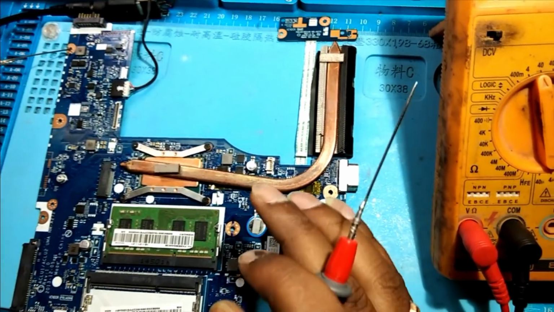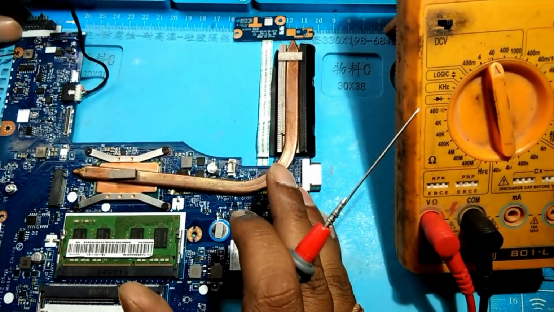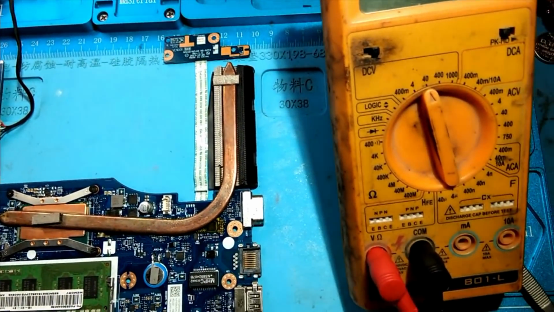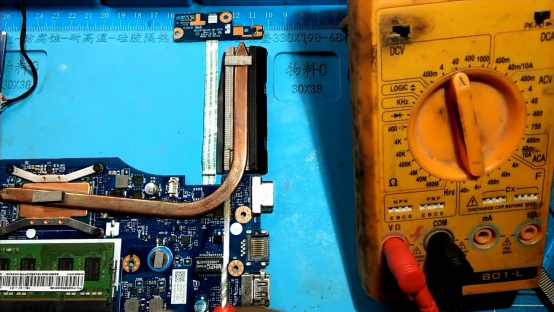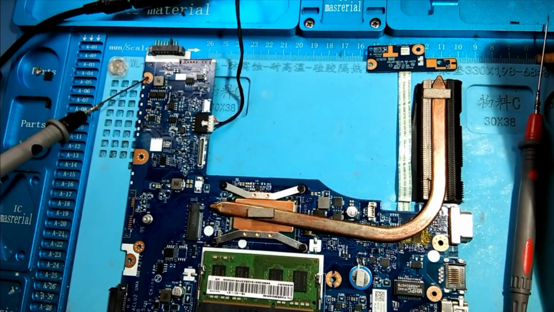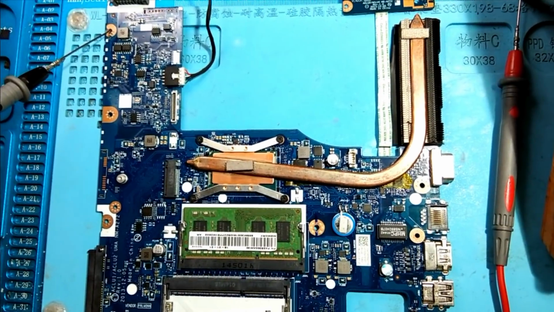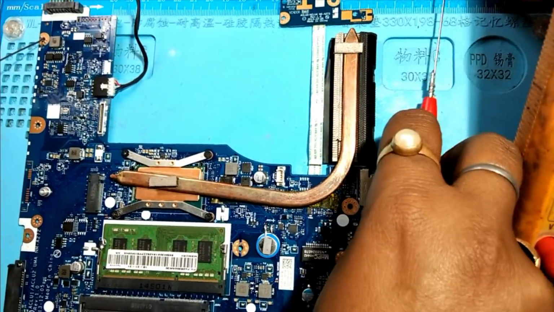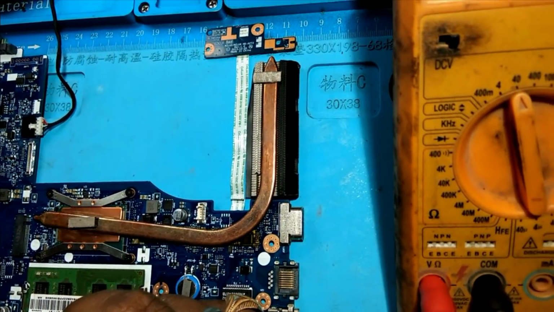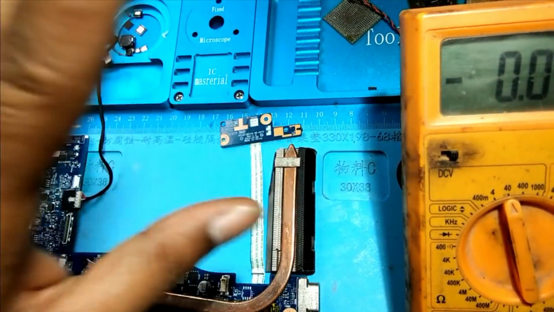In this condition, we have to check its RAM slot requirements, whether those voltages are available or not. The RAM slot is JDDR1. Opening the schematic, JDDR1, pin number 1 is reference. This one is 2. I am checking on this side. At pin number 1, when we press the power button, the reference voltage comes and again goes.